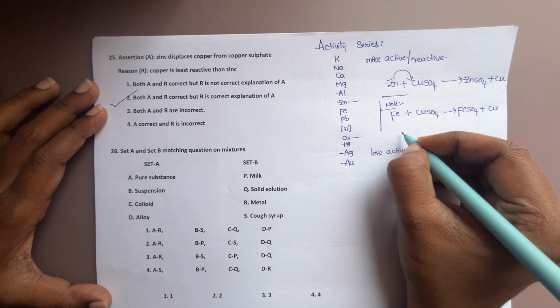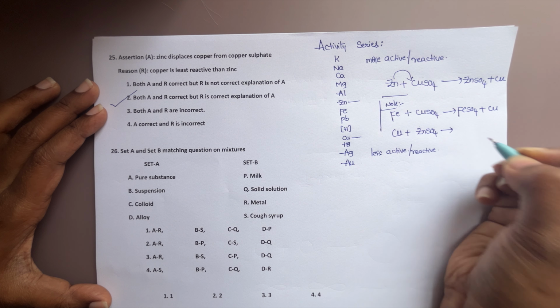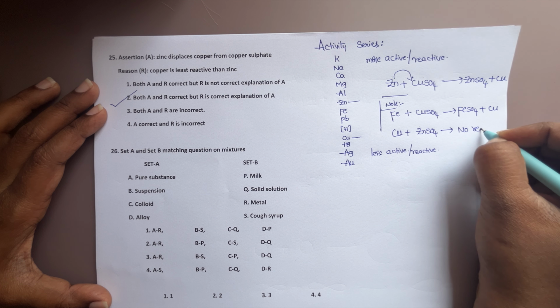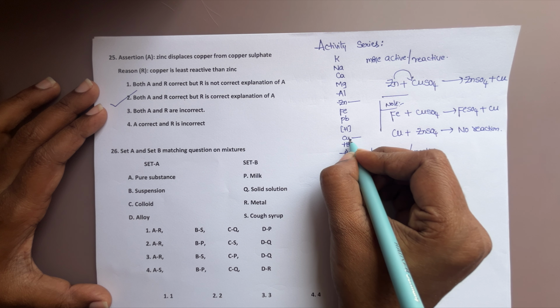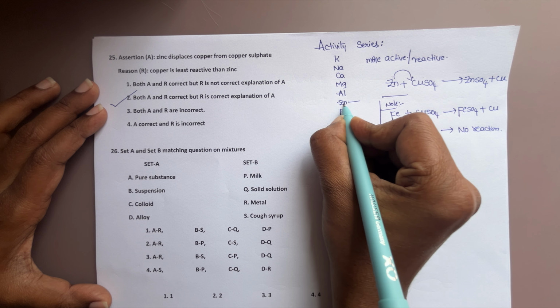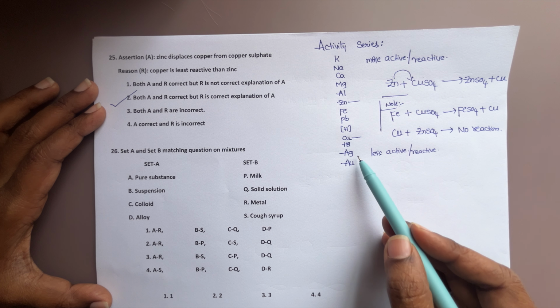Why? Because iron is present above, copper is present below, so iron easily replaces it. Now copper reacts with zinc sulfate. Then what happens in this case? No reaction. Why no reaction? Copper is present below, less reactive, so it cannot replace the metal which is present above in the series, which is more reactive. So that's why this activity series is very, very important.